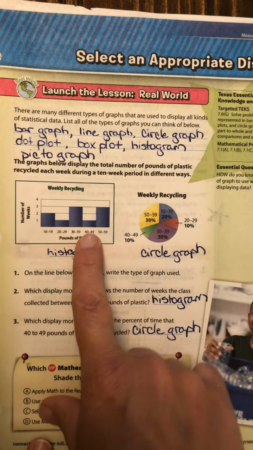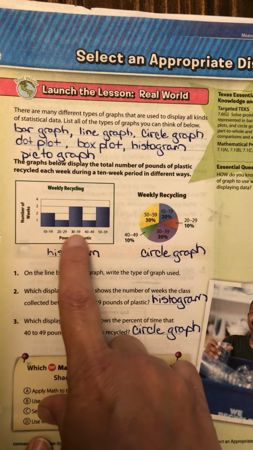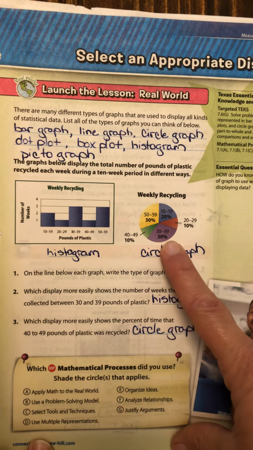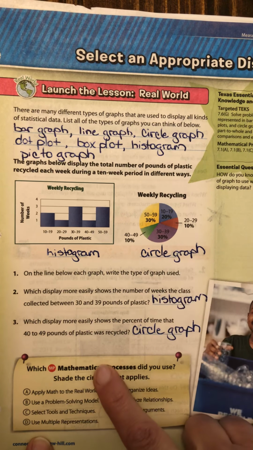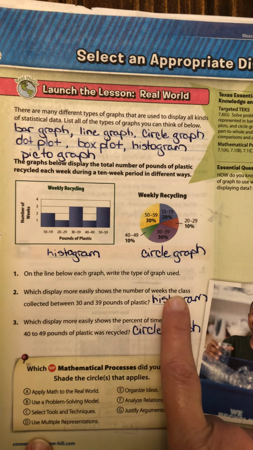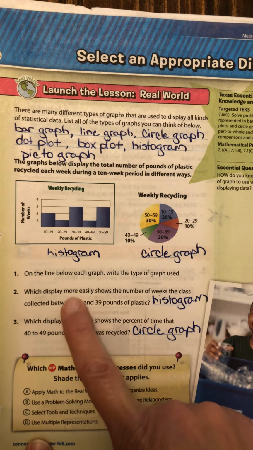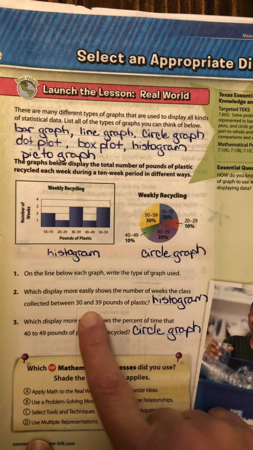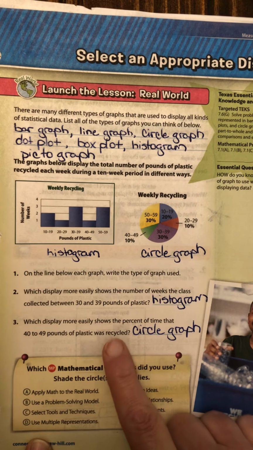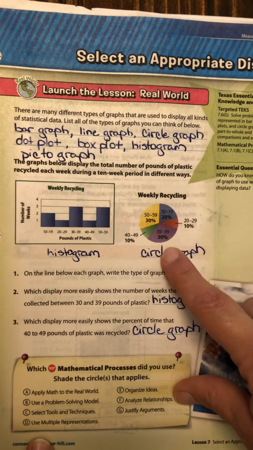So when I want to name, this is a histogram. You notice it's intervals. And then of course, this is a circle graph. It shows parts of a whole. So, which display more easily shows the number of weeks the class collected between 30 and 39? This is a range, so this is the easiest one to look at. So which display more easily shows percents? Of course, the circle graph.